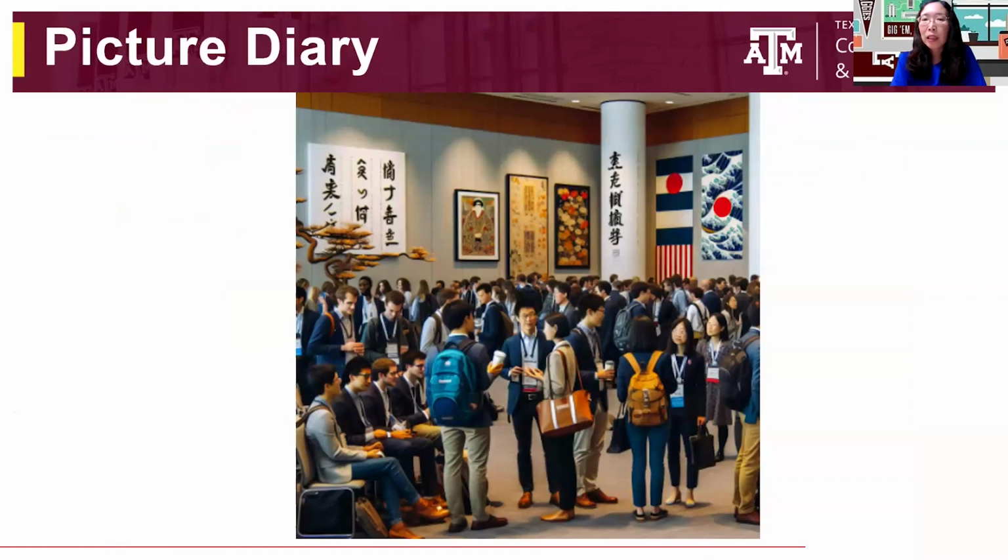After spring break, I asked my students to write a picture diary. In the prompt area, my students wrote details about their spring break and then generated an image. And this was my spring break image. I went to the American Association of Teachers of Japanese conference in Columbus, Ohio, and generated an image. And this was the AI image, and it was interesting that the AI created Japanese, but these are not authentic Japanese letters and characters.